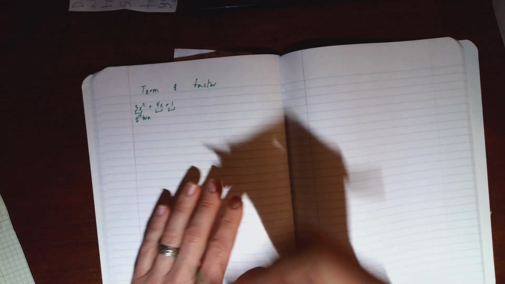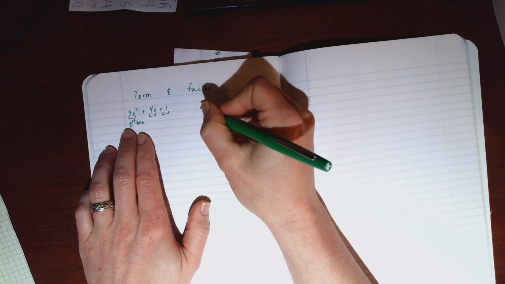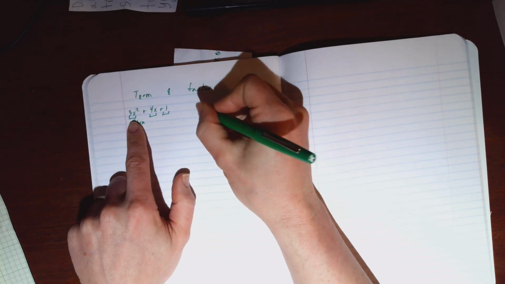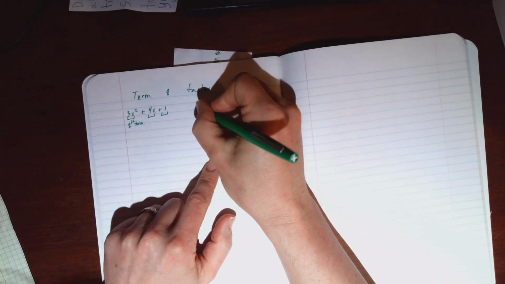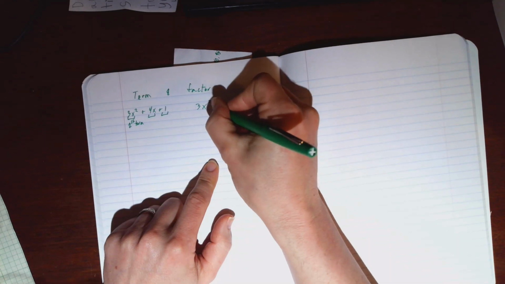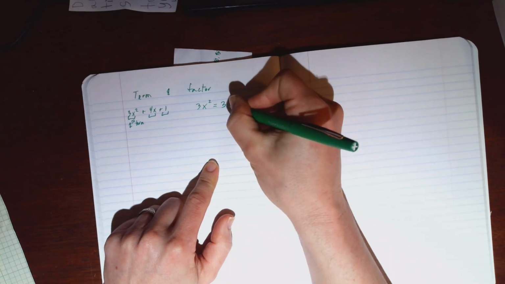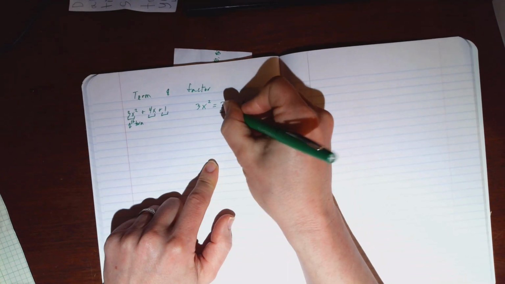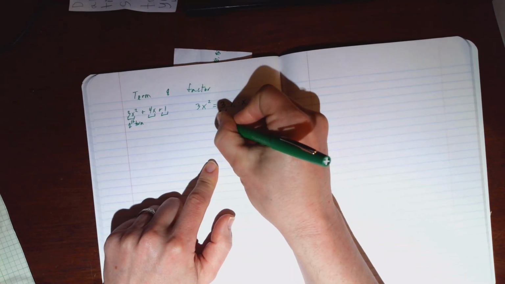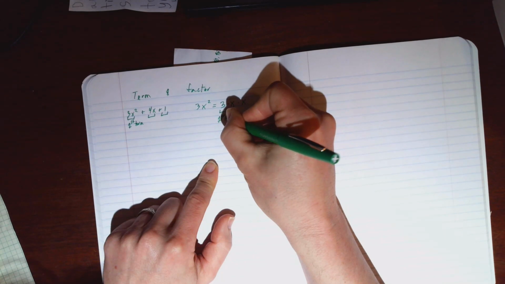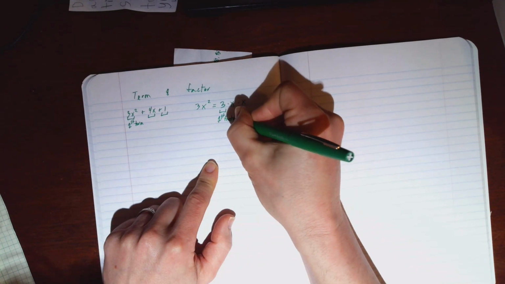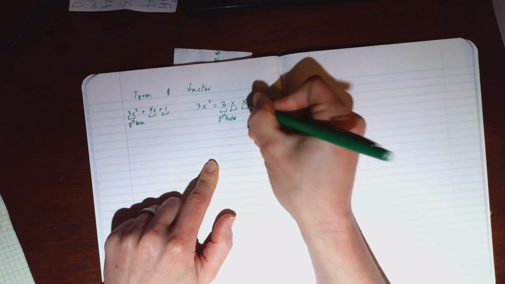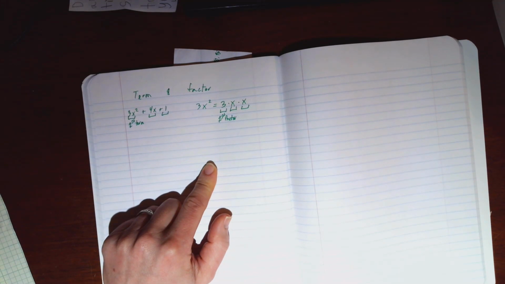A factor, on the other hand, can be thought of, at least at the beginning, as looking at one of these closer. If we consider 3x squared, we might observe that it is made of a 3 times an x times an x, and we would refer to the 3 as the first factor. X is the second factor, and the third factor is the second x.